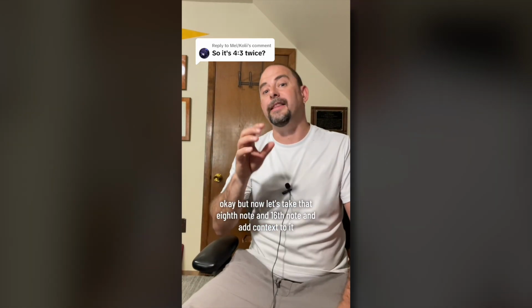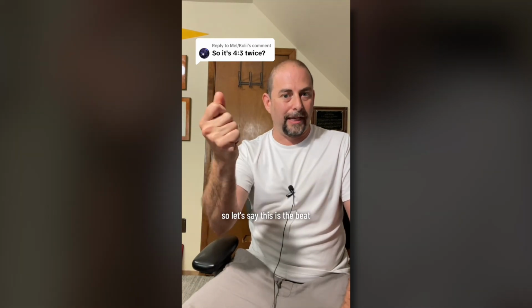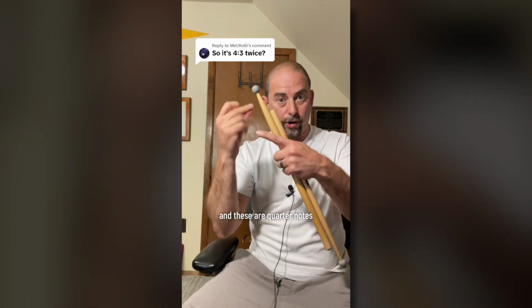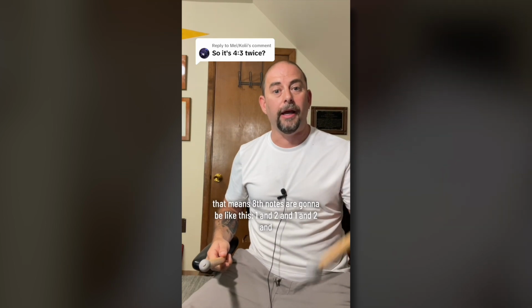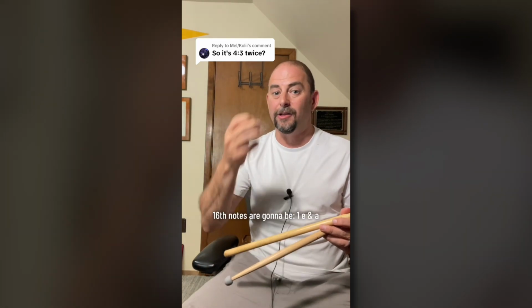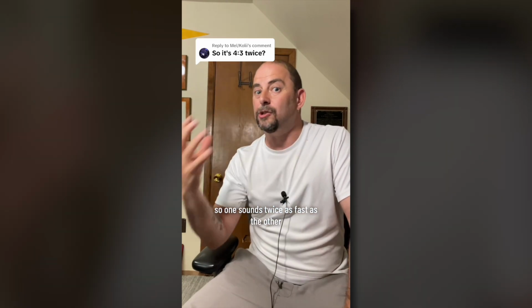Okay, but now let's take that eighth note and 16th note and add context to it. So let's say this is the beat. The time signature is 2/4, 1, 2, and these are quarter notes. That means eighth notes are going to be like this: 1 and 2 and 1 and 2 and. And at that same time, 16th notes are going to be 1 E and a 2 E and a 1 E and a 2 E and a. Because now those notes are being forced into the same time frame. So one sounds twice as fast as the other.